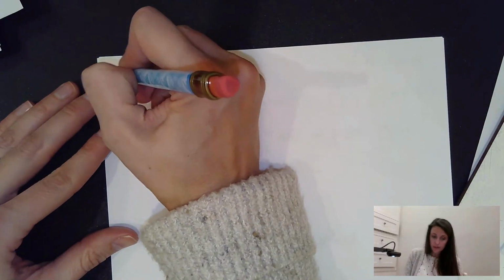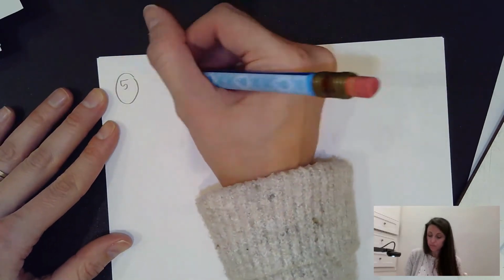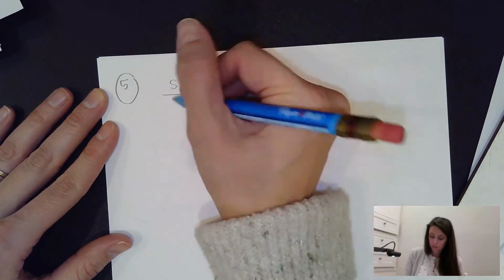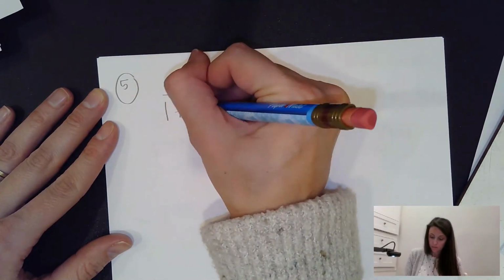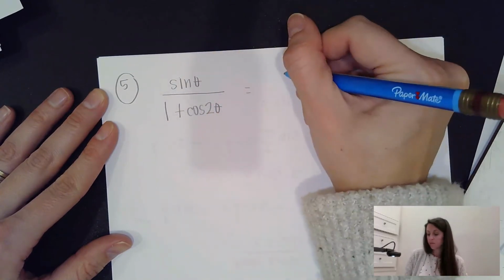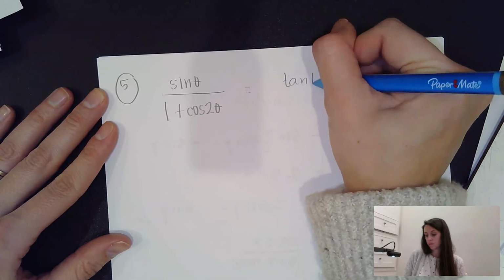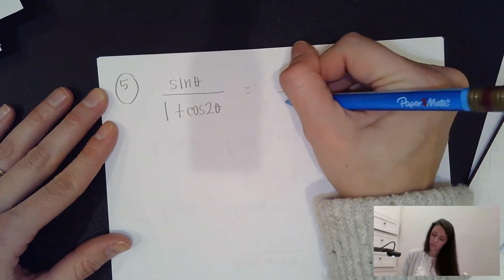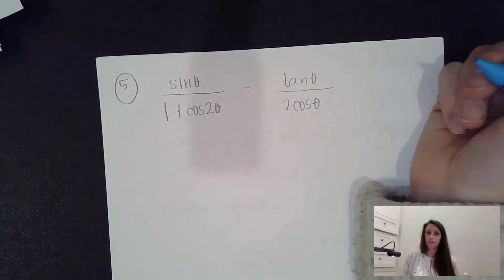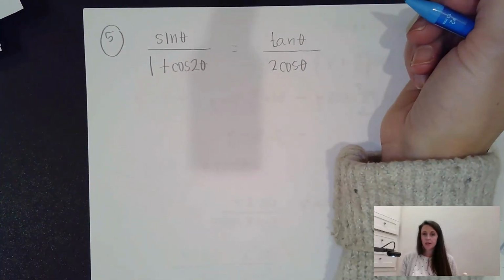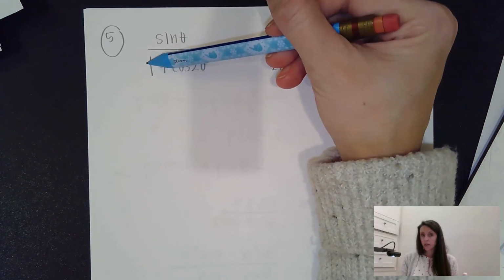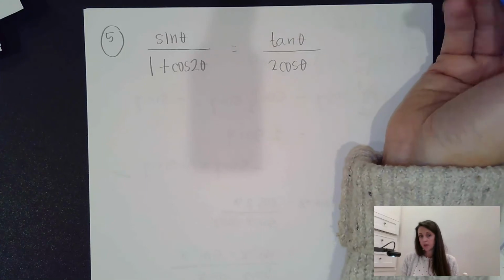All right, let's look at 5 here. Okay, so here we want to simplify this. This is sine of theta over 1 plus cosine of 2 theta.